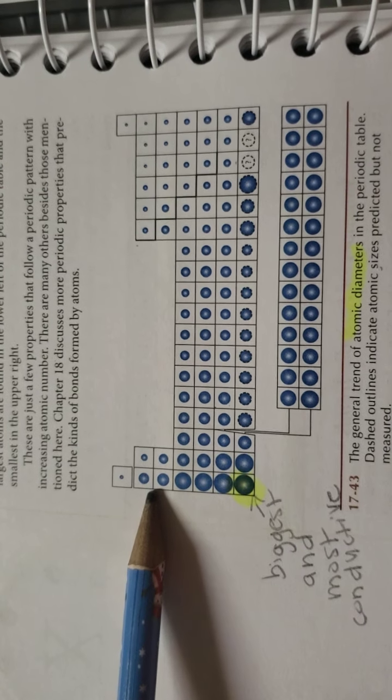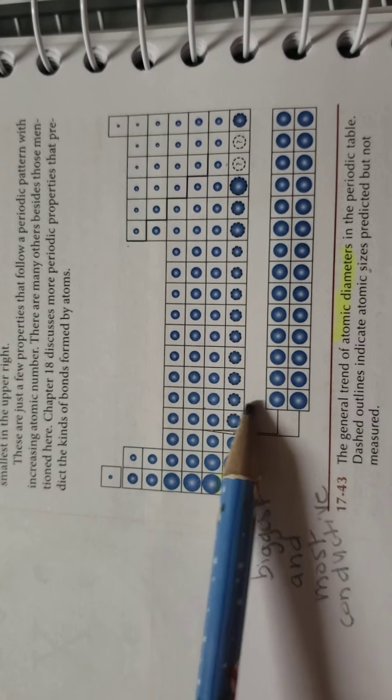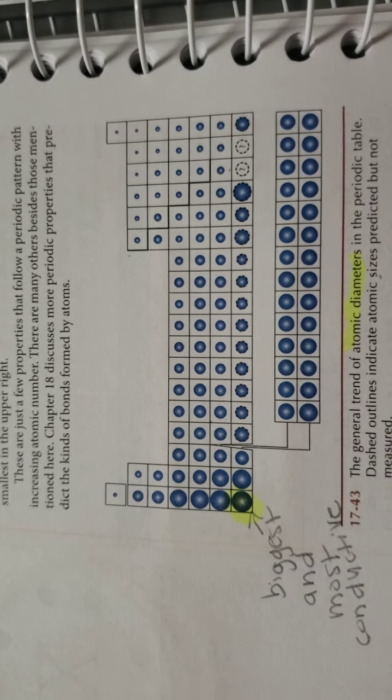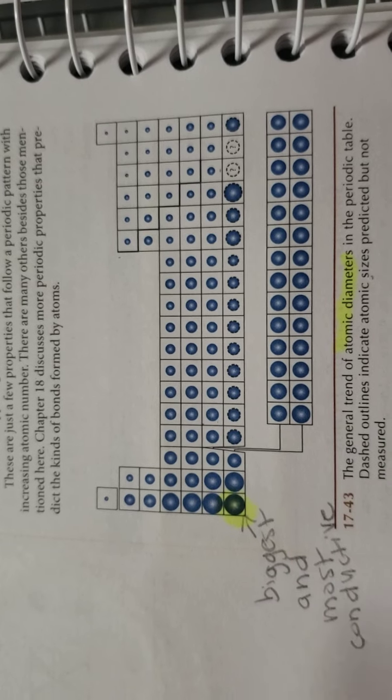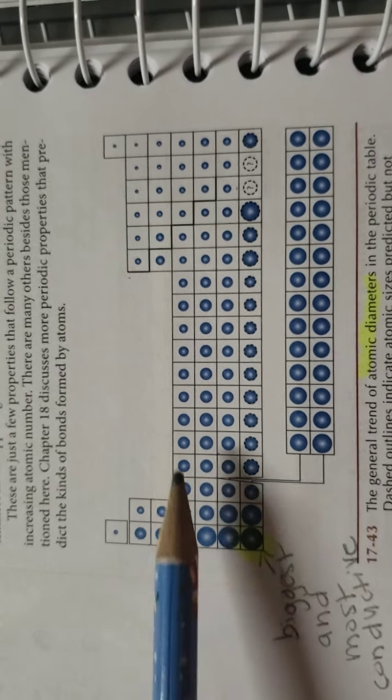So as long as you're traveling to the left, you know it's getting bigger, or if you're traveling down, it's getting bigger. So you'll have questions like you saw in Kahoot, put them in size order of increasing order. So you always want to make sure that you're heading to the left as it increases and you're heading down as it increases.